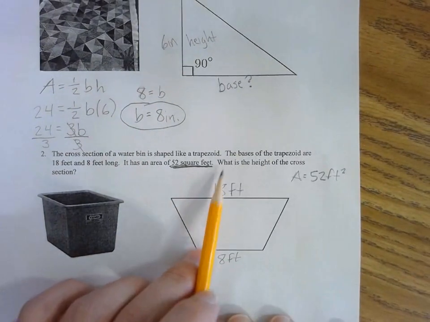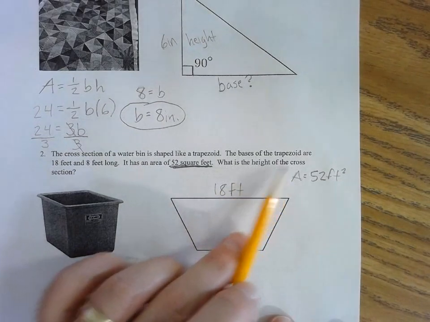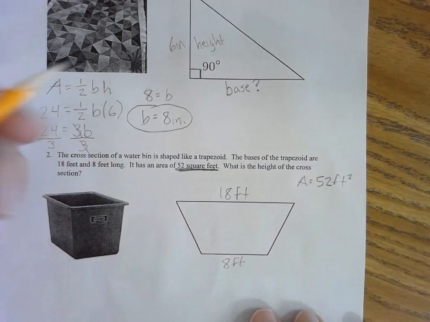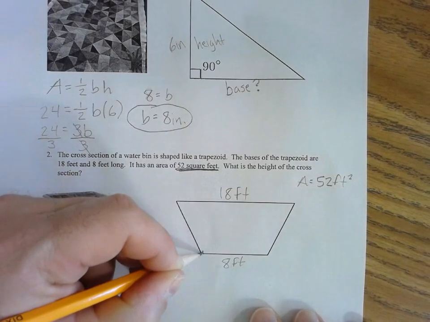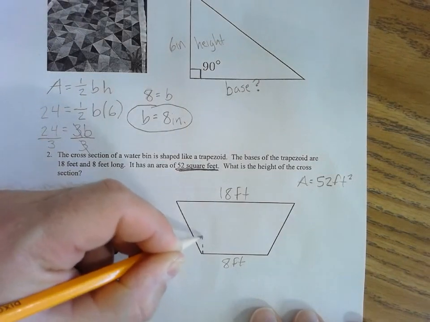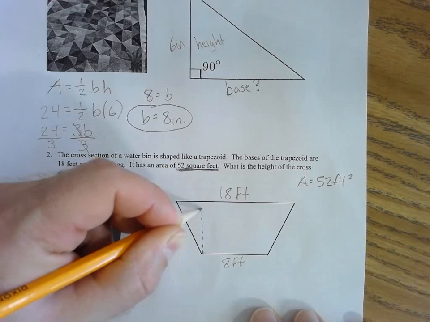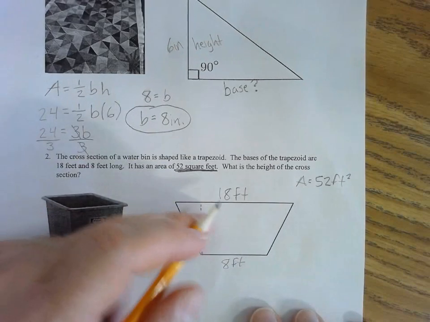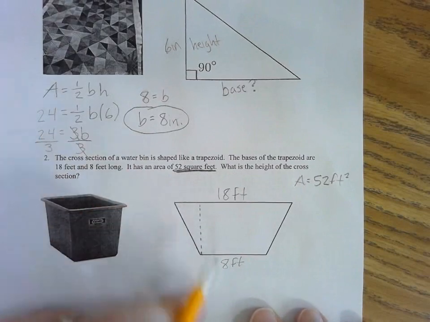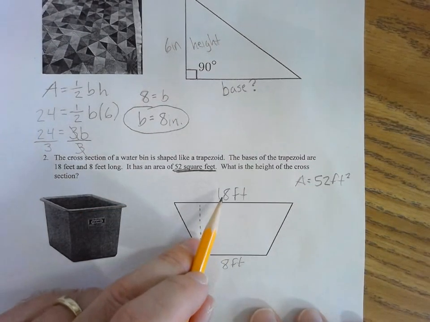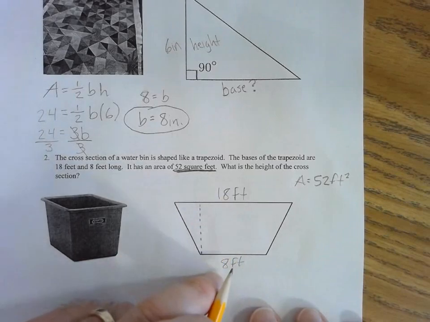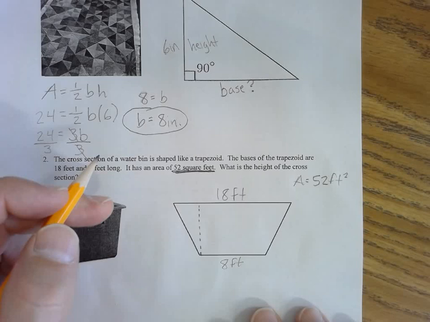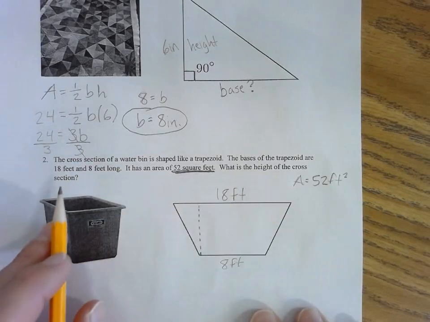Okay, so what they want to know is what is the height of the cross section. So remember, when you're talking about a cross section, the height of a trapezoid, which part are you talking about? Well, remember, if you go from one of the corners and you draw a dotted line up to the top, it doesn't really matter which way the trapezoid is, if this part is on top or if this part is on top. This is still your height. You could flip this over so 18 would be on the bottom and this would still be your height. Okay, so what is the height of the cross section?